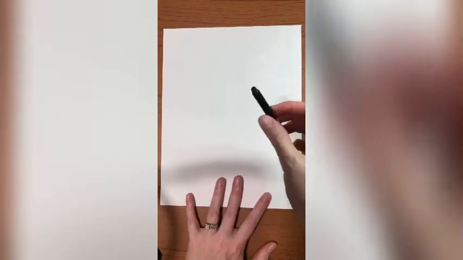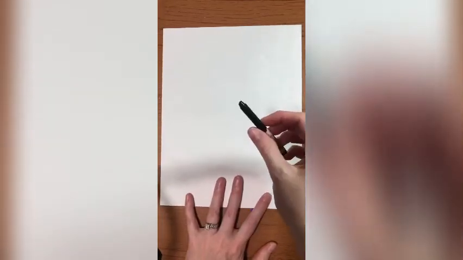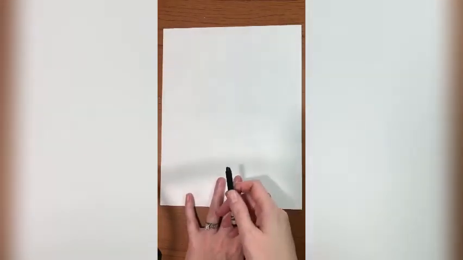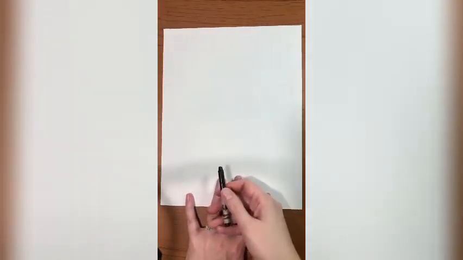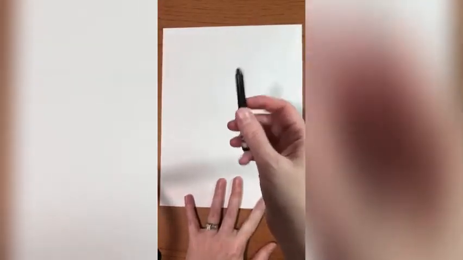Alright guys, so make sure you have a piece of paper and preferably a black crayon. If you don't have a black crayon, you can use a black colored pencil or a black marker. If you don't have black at all, not a big deal, you can pick another color, but this would be preferable. So let's go ahead and start drawing our Basquiat's dinosaur.